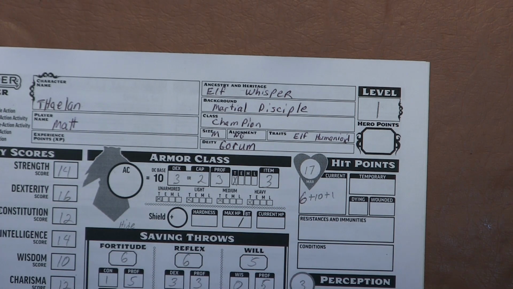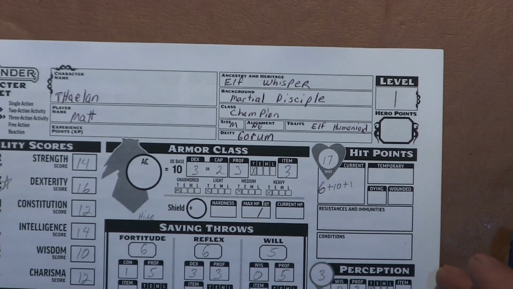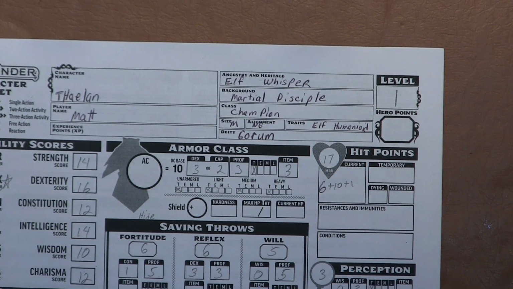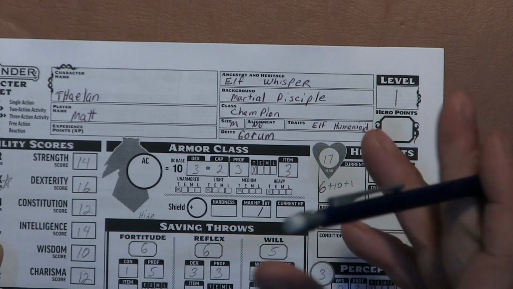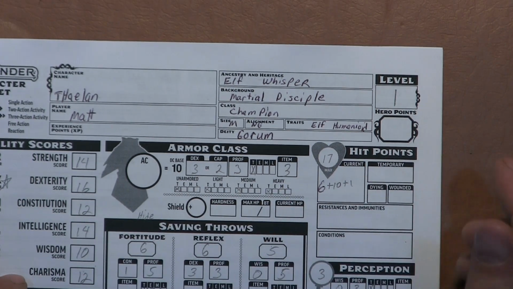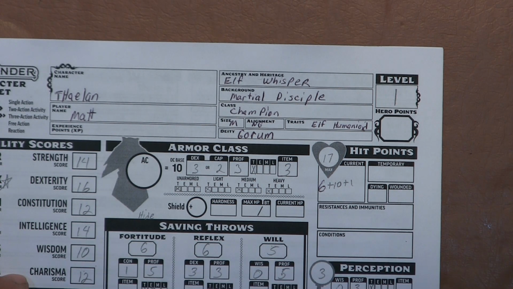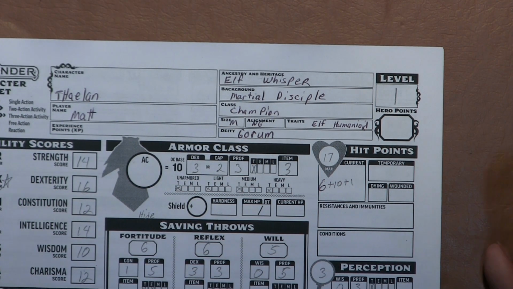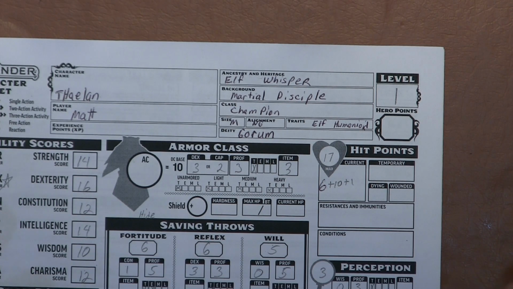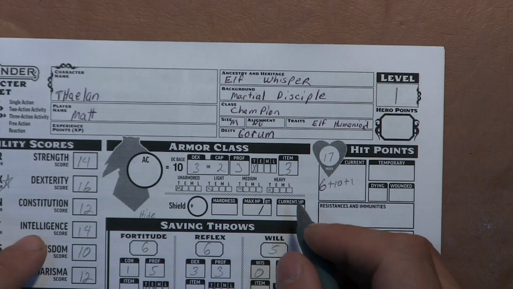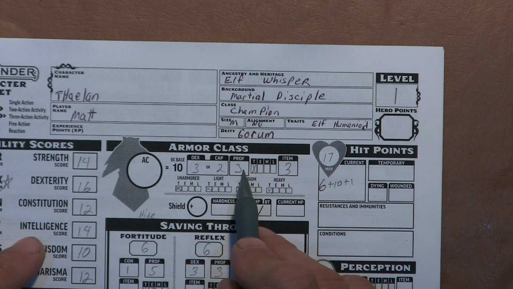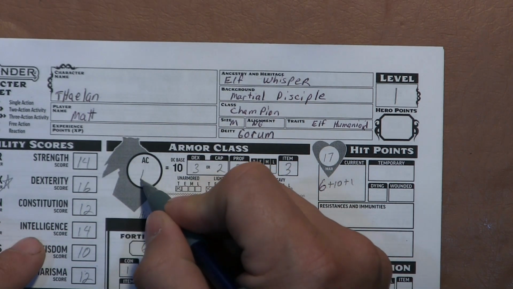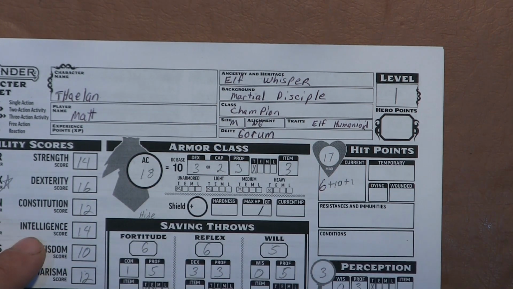Now, what I want to do as soon as possible is get him into chain armor, because that'll allow me to use my full dexterity bonus and really be a big jump. A chain shirt is only 5 gold pieces. I probably could have bought it, but I bought a lot of weapons. In fact, I may change my equipment. So we have 5, 8 plus 10. He has an armor class of 18.